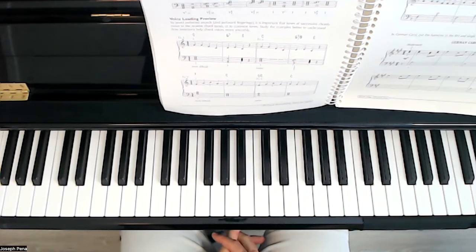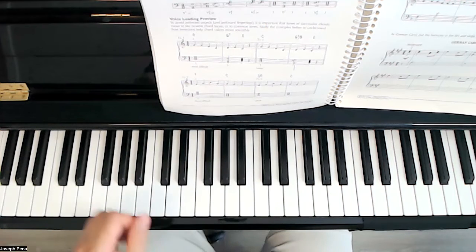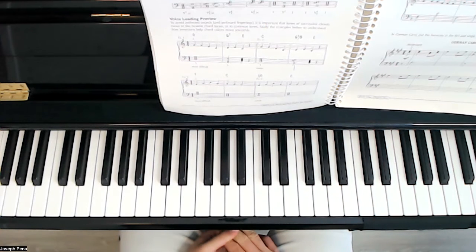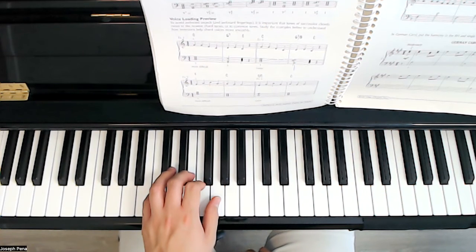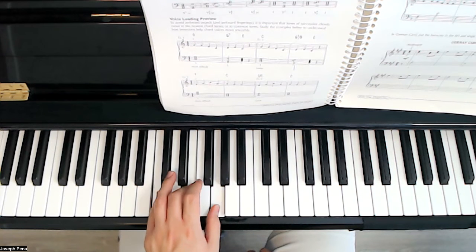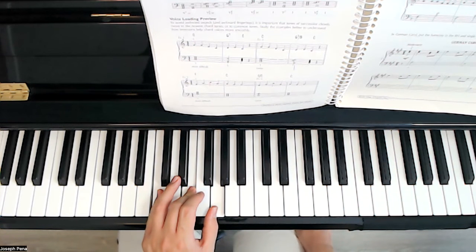Now, in order to avoid awkward sounds, awkward fingerings, or having to move around a lot with the left hand, we're going to move to the nearest chord tones using rules that are known as voice leading. Voice leading means we want to move as little as possible from the chord that we originally are playing.